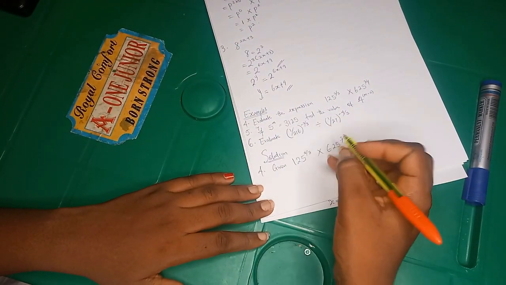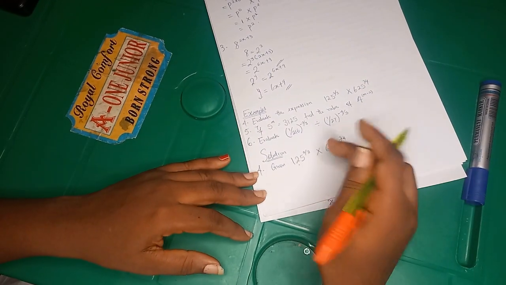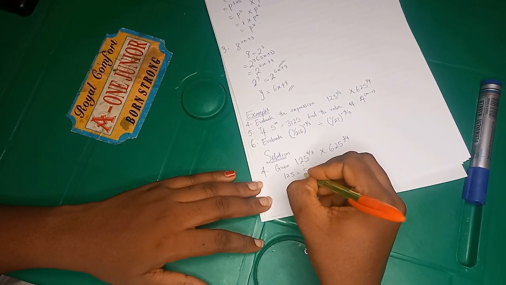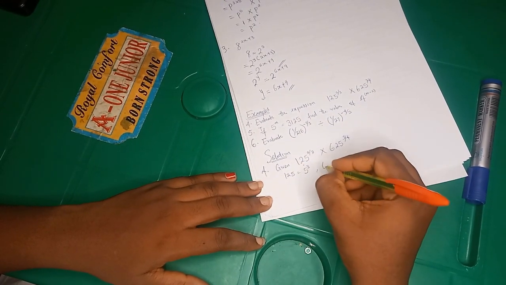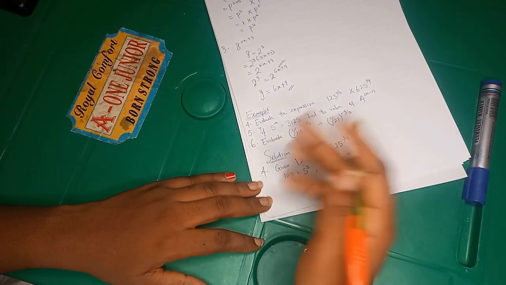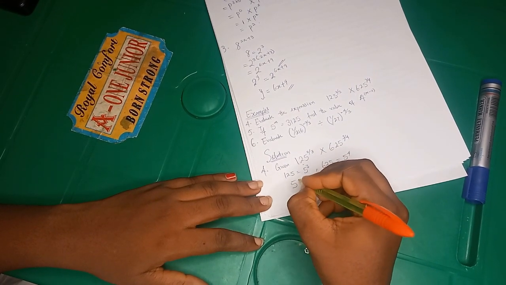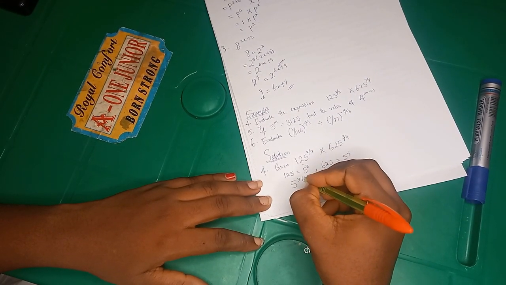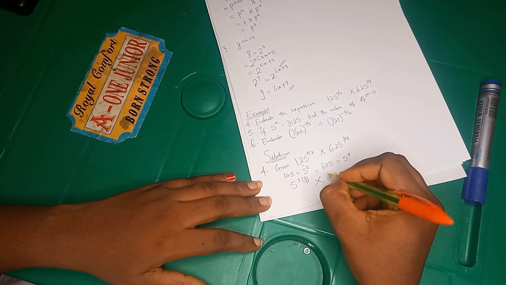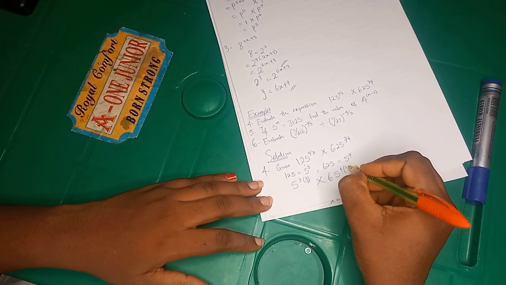So the first thing you need to do is express 125 and 625 as powers of 5, because these two actually have a power of 5. So 125 equals 5 raised to the power of 3, and 625 equals 5 raised to the power of 4. Now they share the same base, and then we can apply our laws of indices. So we can write this as 5 raised to the power of 3 times 2 over 3. Is that okay? Can you see that? Times 5 raised to the power of 4 times 3 over 4.